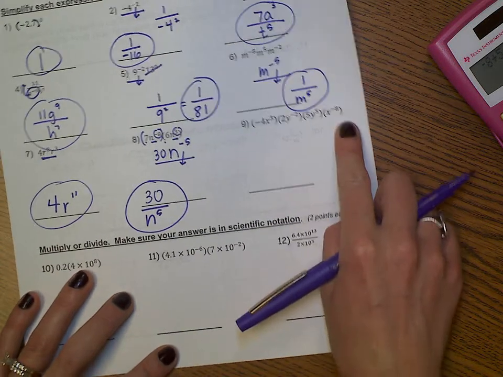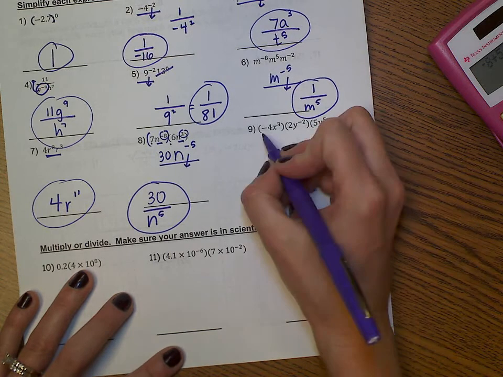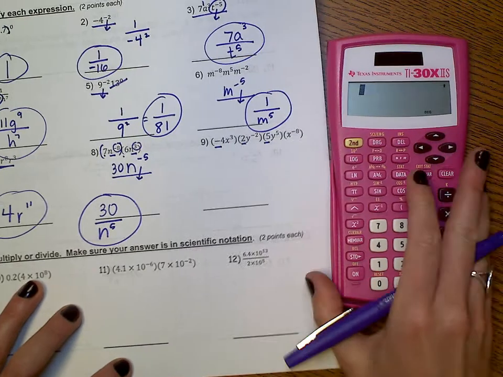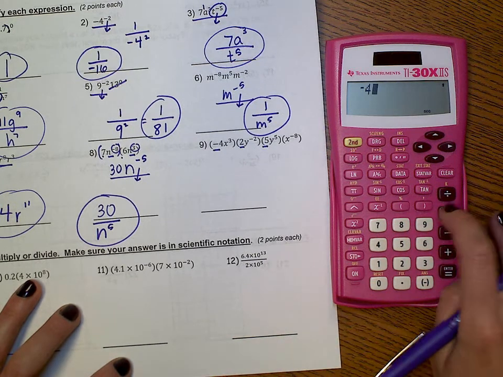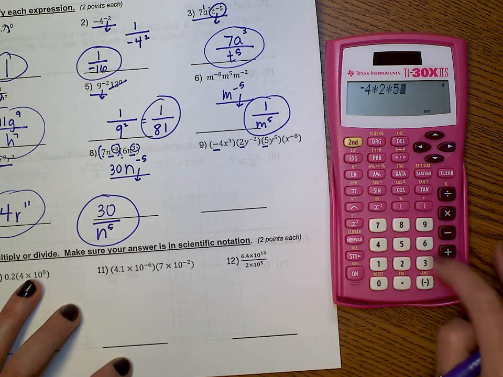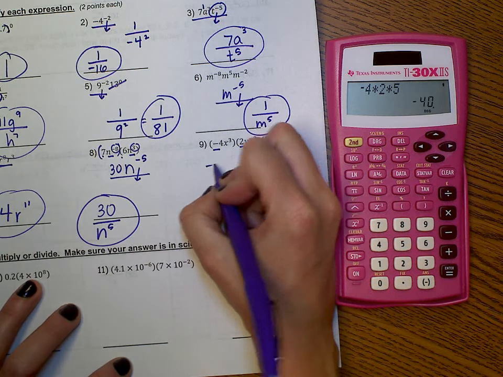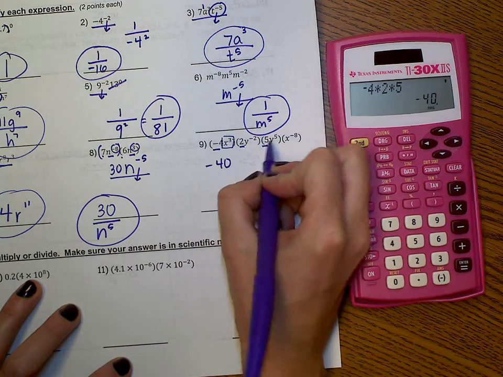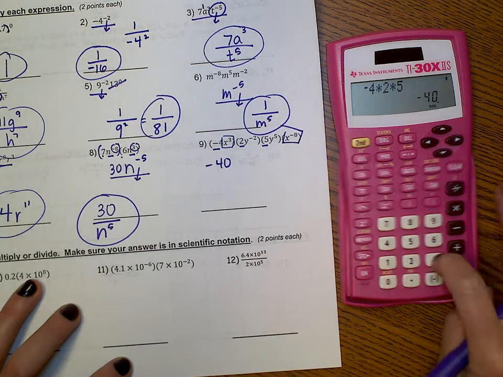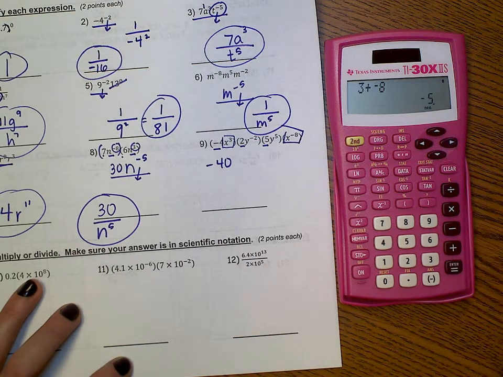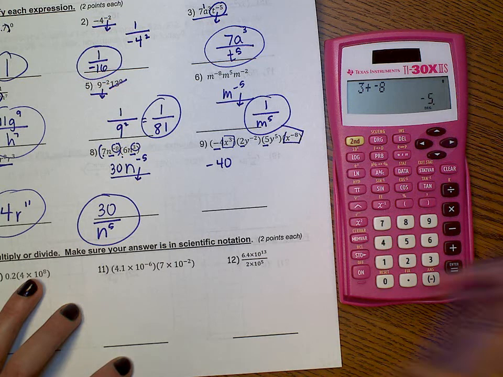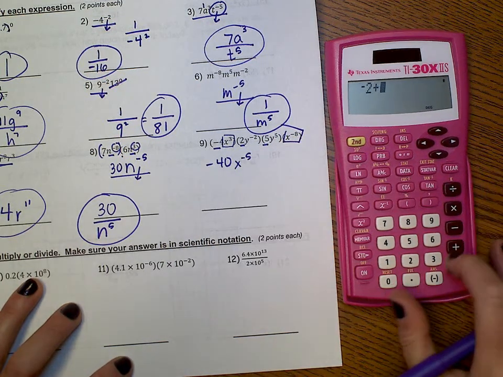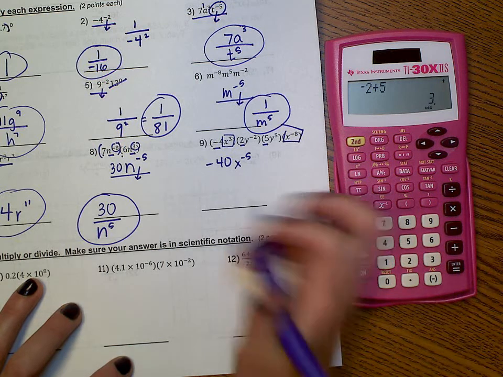Number 9 is also just a multiplication problem. So all the big numbers, just a 1 there. All the big numbers can be multiplied. So negative 4 times 2 times 5 is negative 40. Be careful here. So there's x's and y's. You add exponents to bring x's together. So that'd be x to the negative 5. Y would be negative 2 plus 5.